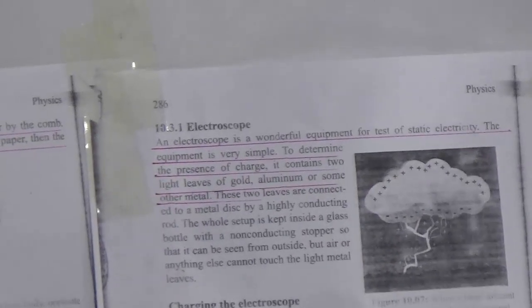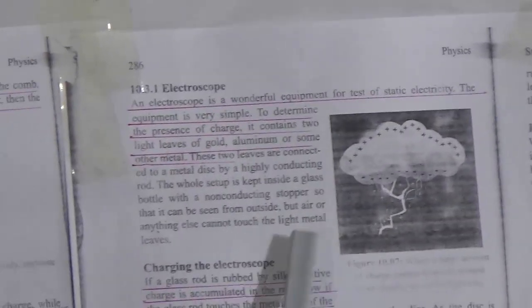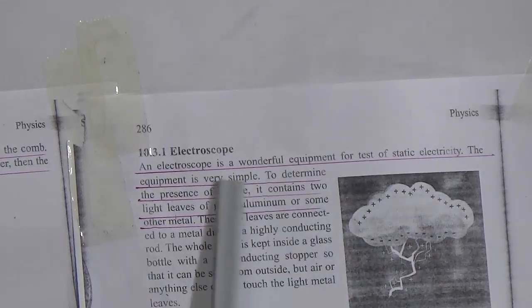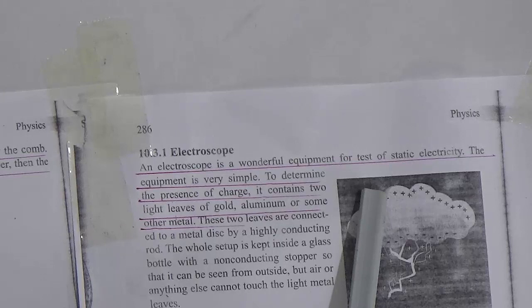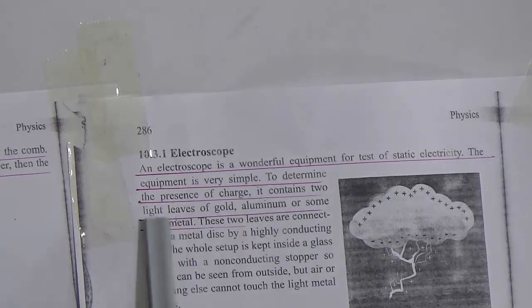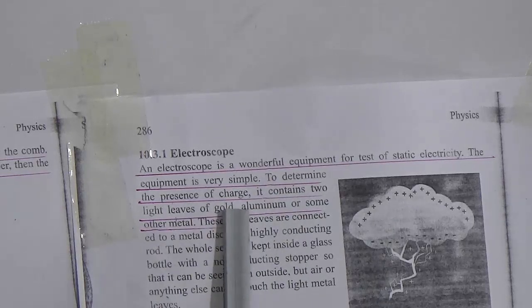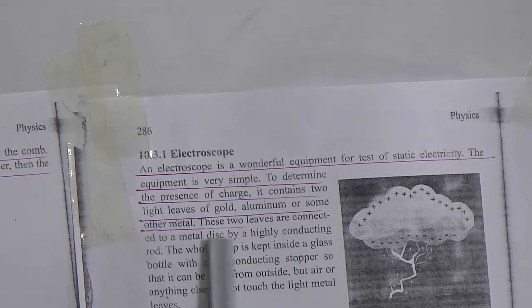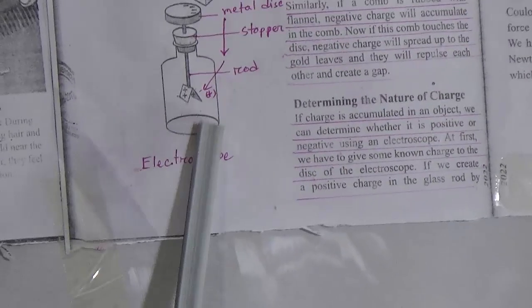What is an electroscope? An electroscope is a wonderful piece of equipment for testing static electricity. My dear students, this is an important knowledge-based question. This equipment is very simple. To determine the presence of charge, an electroscope is used, and it contains two leaves of gold, aluminium or some other metal. My dear students, see this figure. This is the figure of an electroscope.